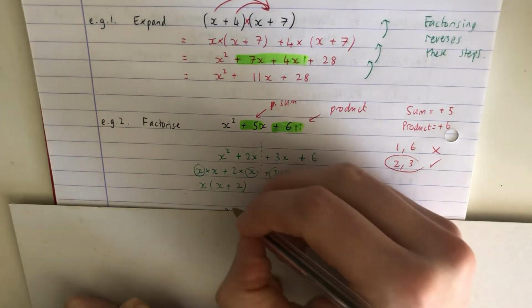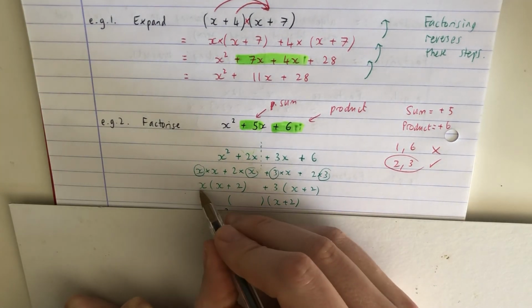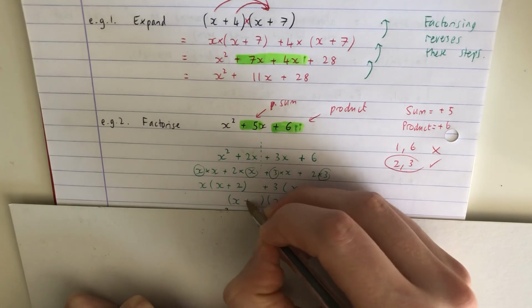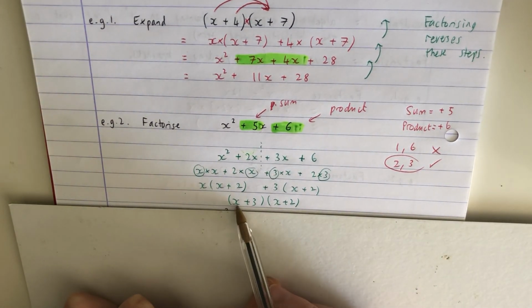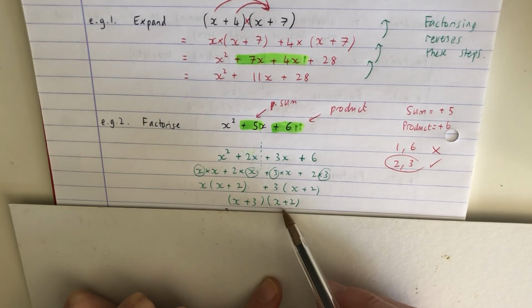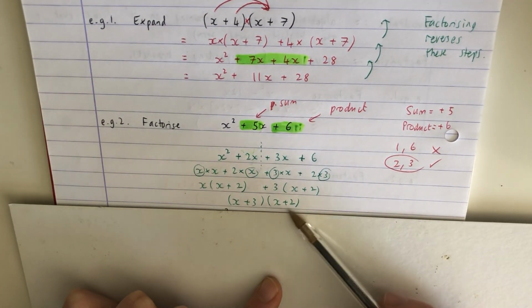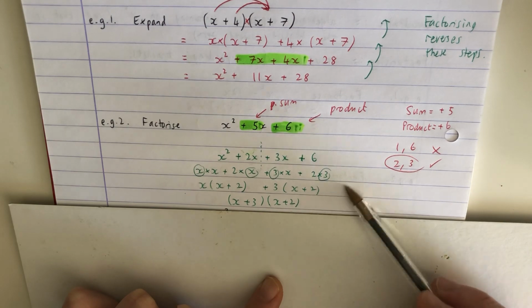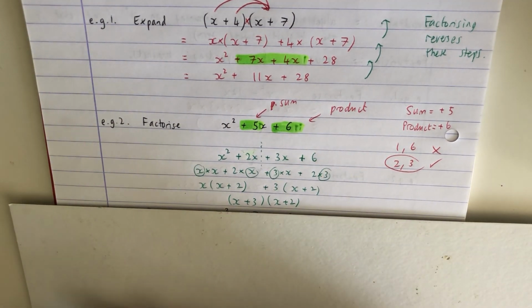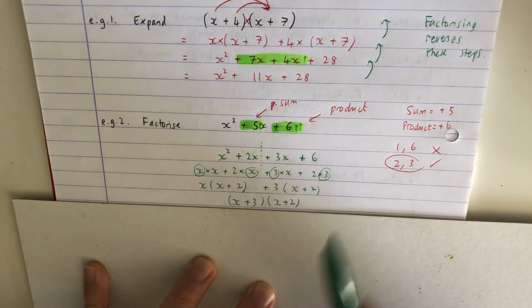Now what would be the first bracket? It would be the things left over, x and the plus 3. Because if you think about x times the second bracket, x times (x + 2), 3 times the second bracket, 3 times (x + 2). Now this works perfectly backwards now. If I gave you this to expand, every single step going in this direction would be exactly the same. Okay, so that is the way you factorise quadratics. It's the complete reverse of expanding, and this method allows you to do it in the exact reverse steps as well.